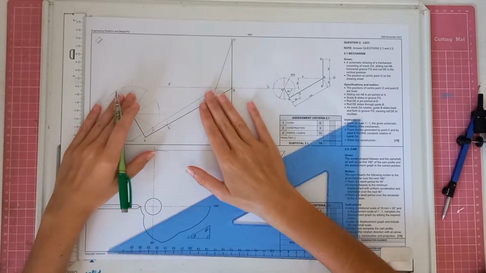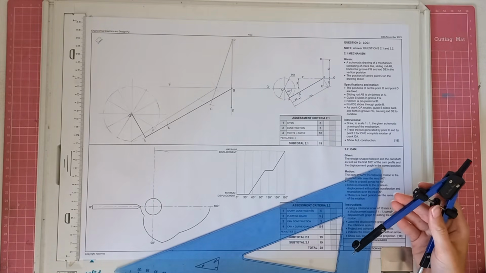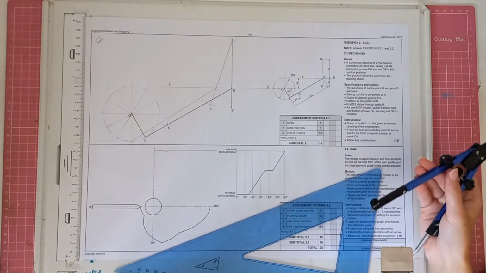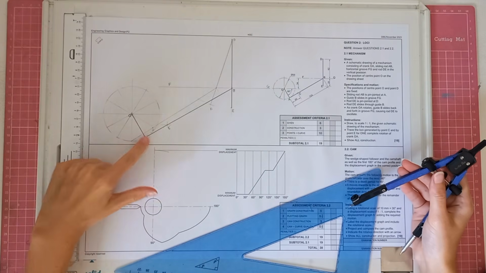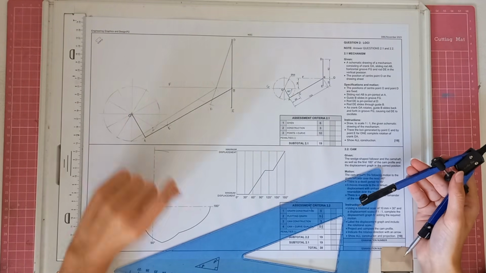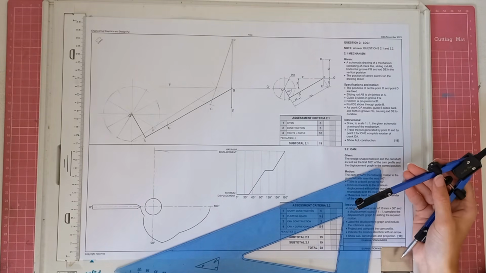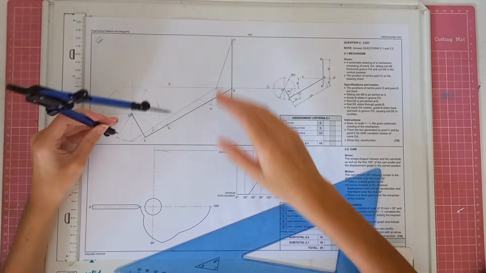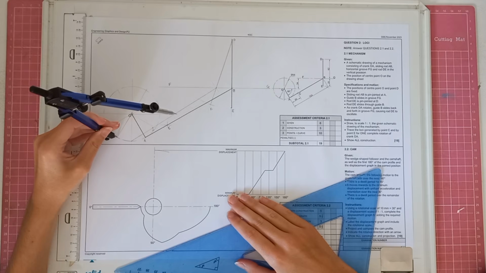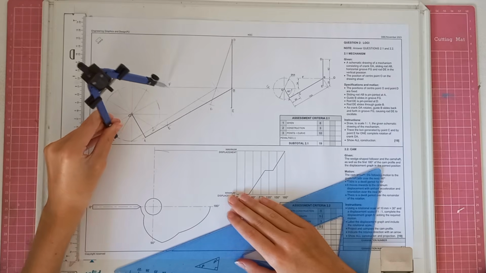Try keep these lines as light as possible so that as you work, you can, one, keep your work neat, and two, so that you can actually see the locus generated, or the loci generated once we draw it in. So we're going to keep it as neat and light as possible. Okay, so I'm going to take this point here, I'm going to put it on that line. You can see it ends.